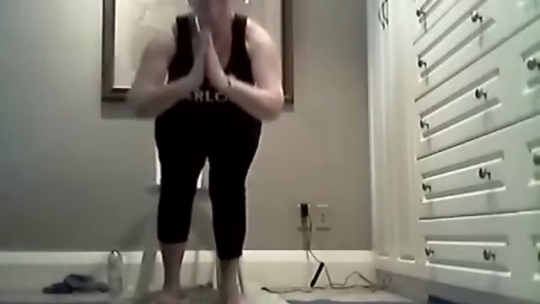Chair squat, we're coming 8 inches off the chair, come back down onto the chair. We're doing 8 of them. So you can have your hands on your heart or at your hips. So you're coming up into this position, come back down, touch the chair, come back up. You've got 7 more to go.